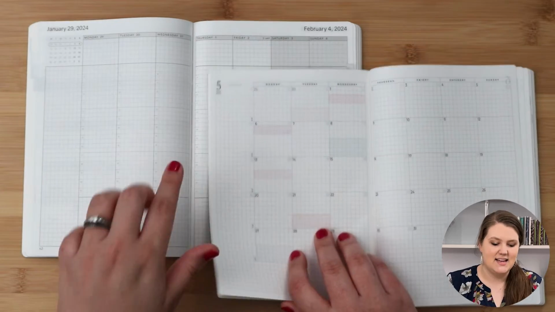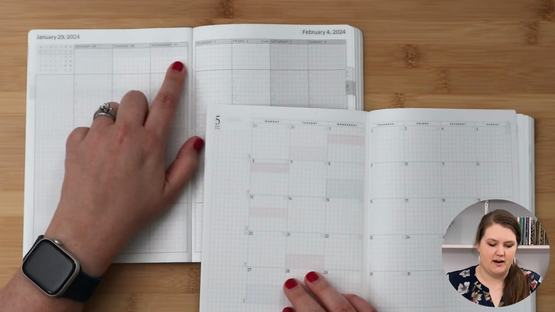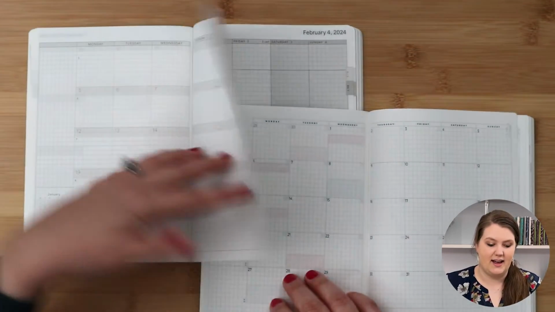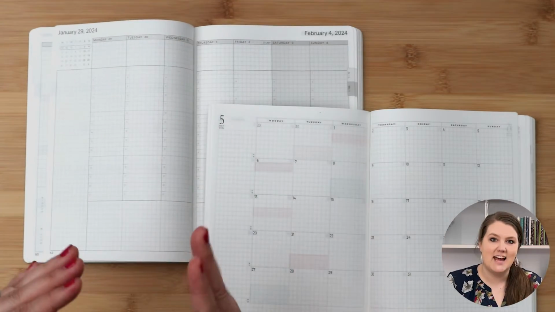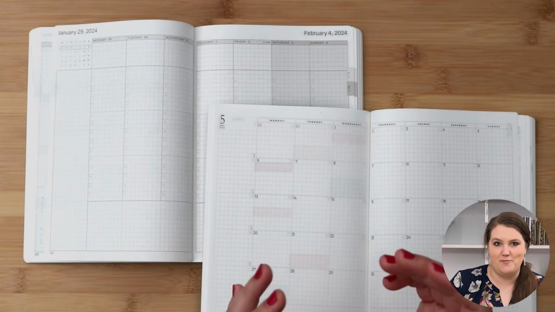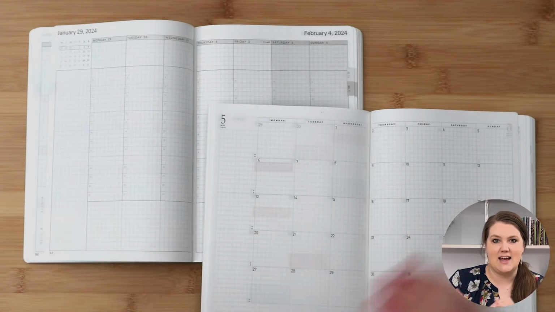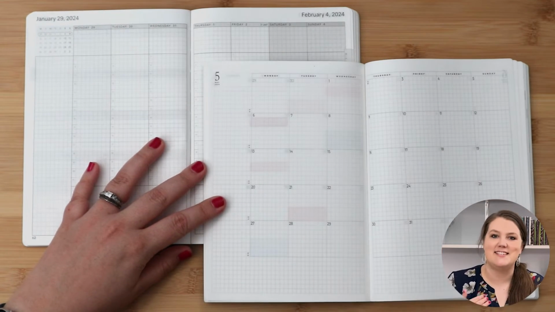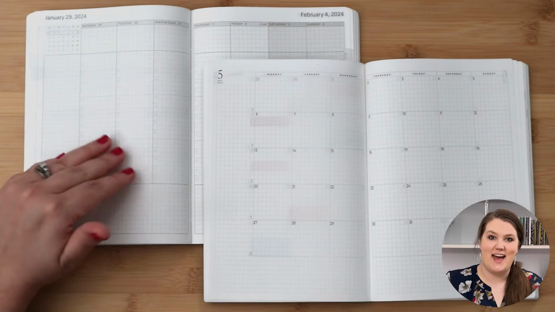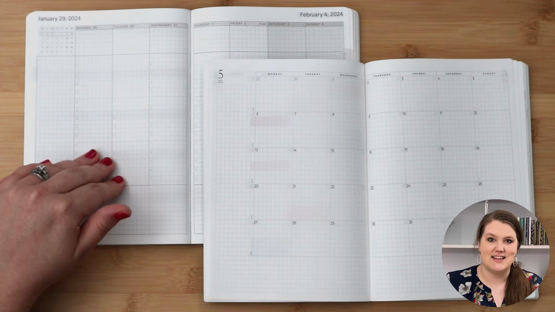So because of that, sometimes they're divided like this, where you have the tail end of January after the February monthly. I really prefer to have all of my monthlies together, all of my weeklies together, and all of my dailies together, because then I can have tabs and I can just flip to whichever section I need. But I know that everybody's preference is not the same as mine, and some of you like having it like the Wonderland has it printed.